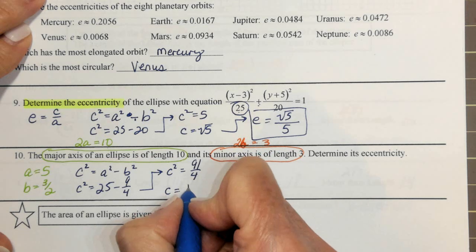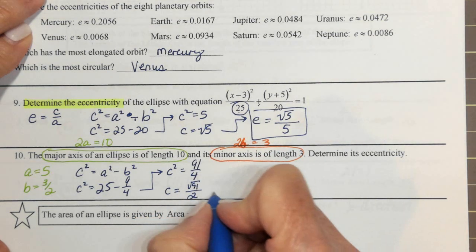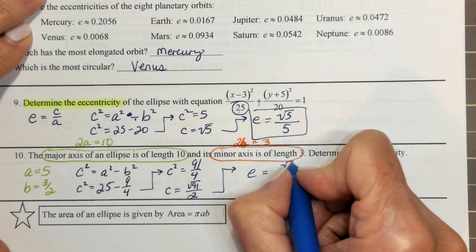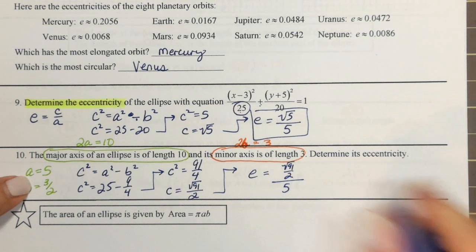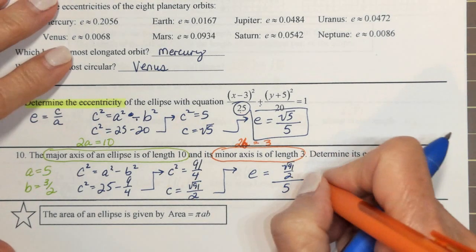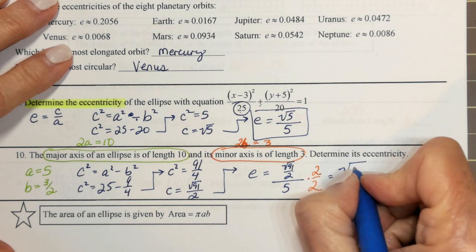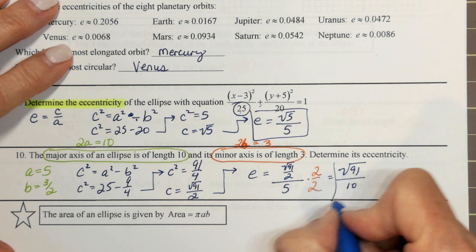And c is the square root of 91 over 2. So eccentricity is c divided by a. If I multiply top and bottom by a 2 here, I reduce this to the square root of 91 over 10. That's our eccentricity.